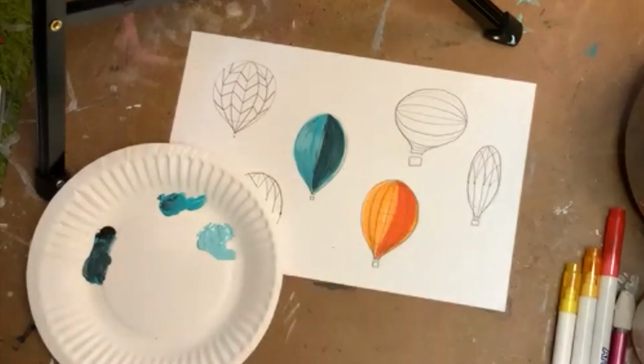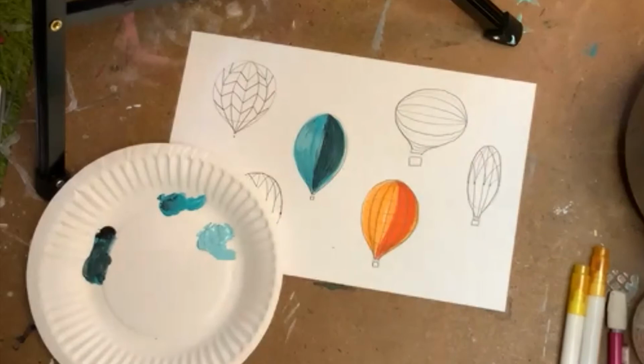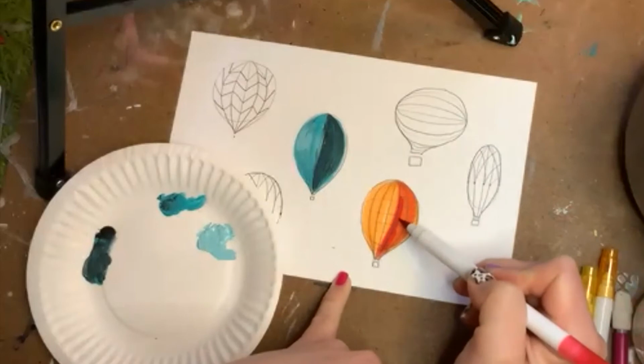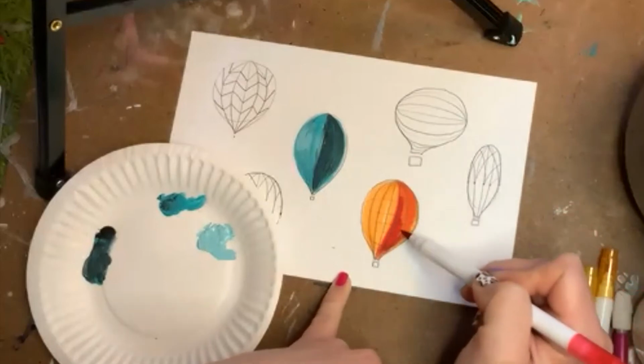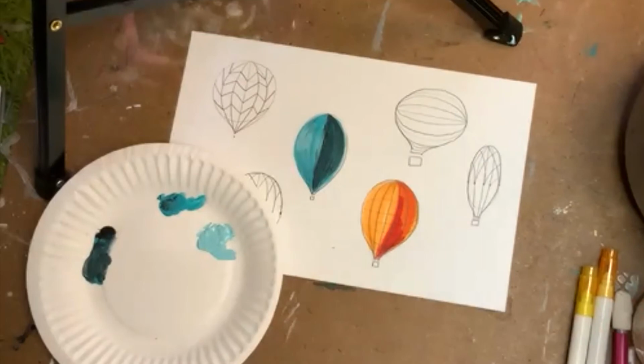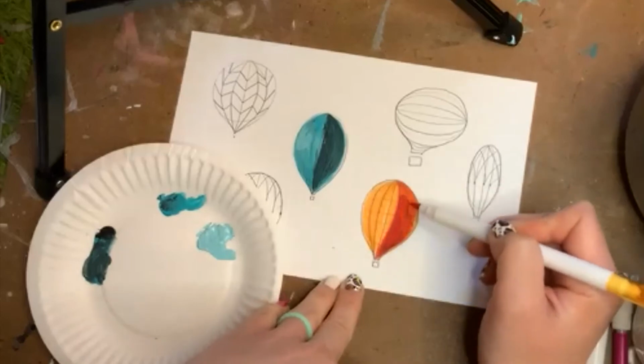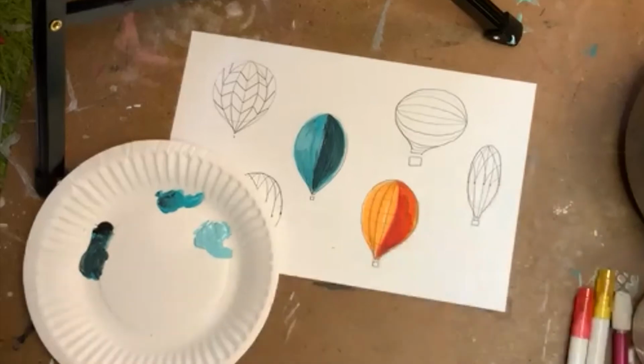The marker one, we're going to come back in and add a core shadow here to the bottom of the balloon. And you can do the same thing with markers in this case too. You can actually blend them a little bit with your medium value. So there we go. That's how you get some form, some three-dimensional form with your hot air balloons.